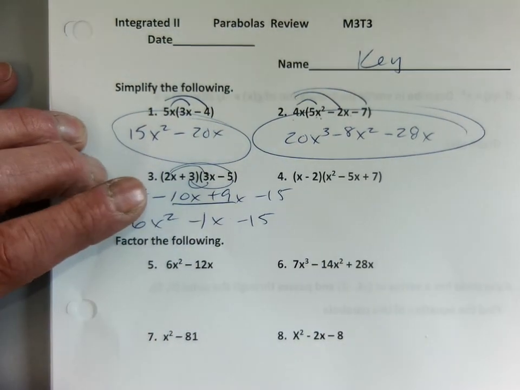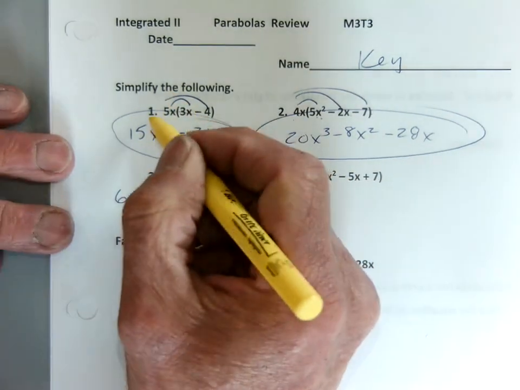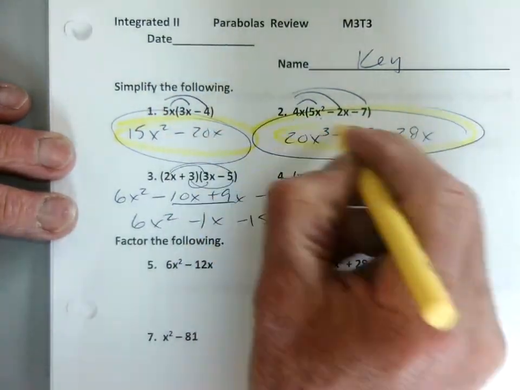Okay, that's the answer. Hold on, I like the highlighter because then, you know, there you go. Highlight my answers, highlight my answers.